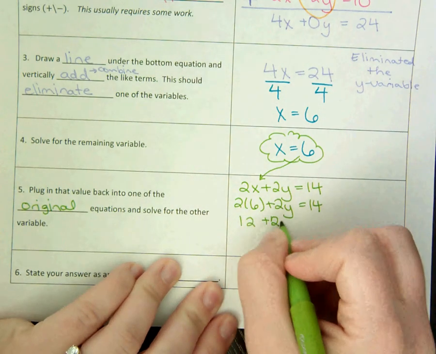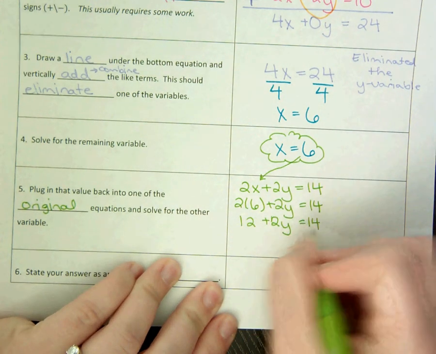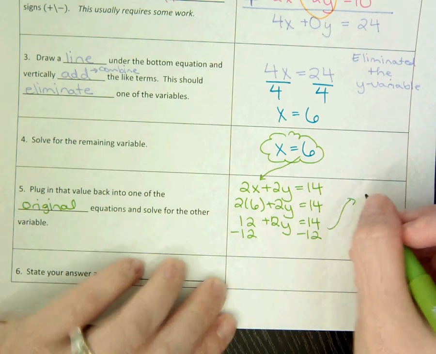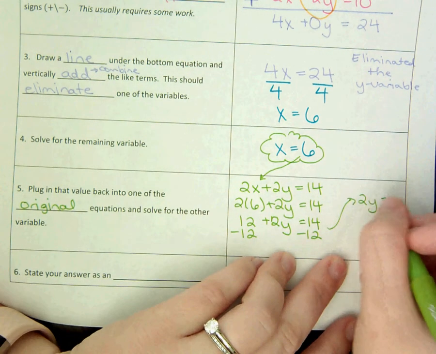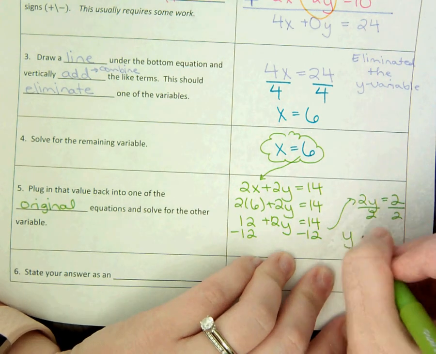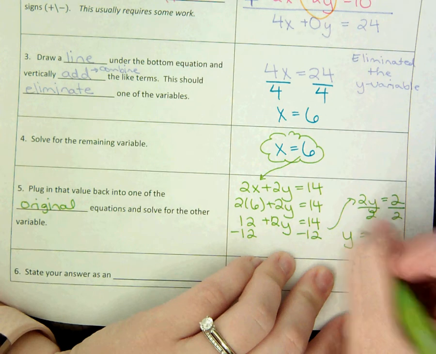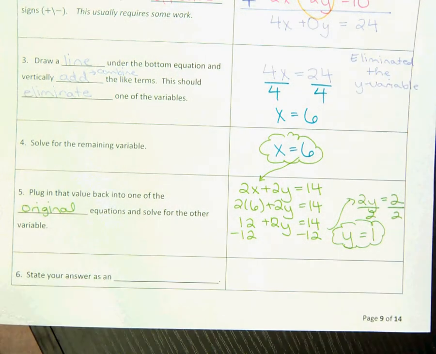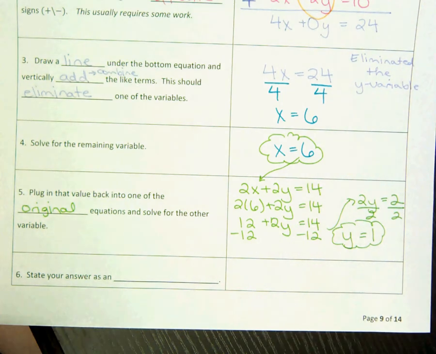12 plus 2y equals 14. Subtract the 12, bring it over here, that's going to give me 2y equals 2. Divide by 2, and y equals positive 1. Again, the work here gets a little messy, just like I did in the other method.